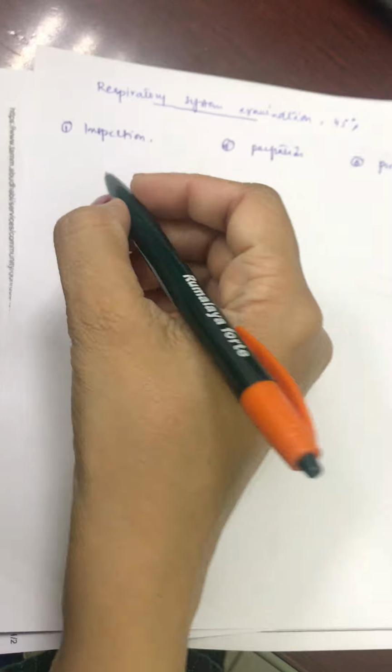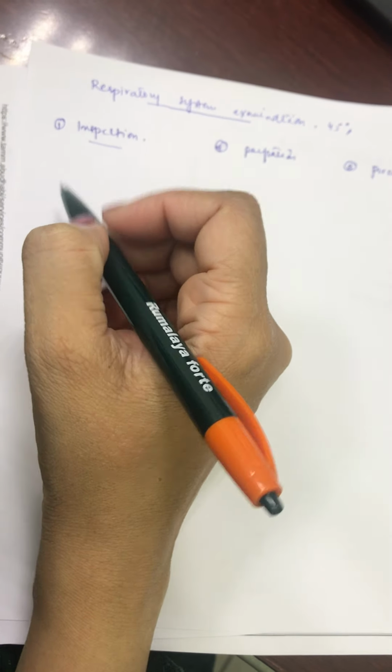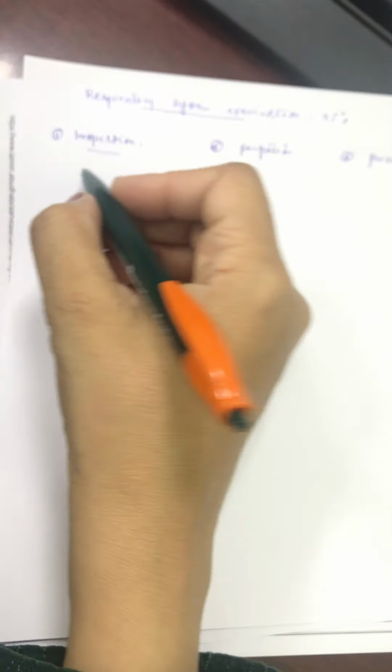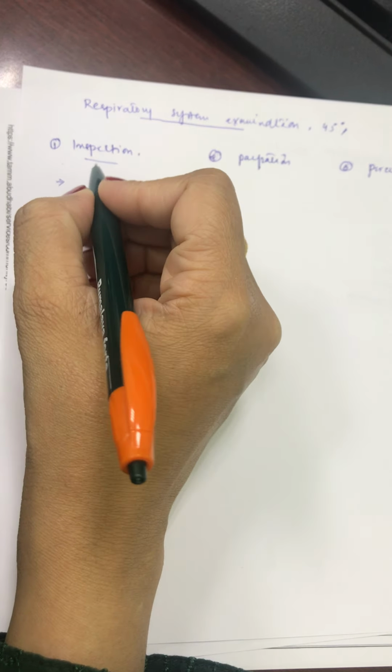and after that take consent and start the examination. The general look would include whether the patient has any kind of cachexia, any unease in appearance, is breathless, tachypneic, or cyanotic, has a nasal cannula, an oxygen mask, an oxygen cylinder nearby, or a sputum pot nearby. After that, the inspection would include inspection of the chest.